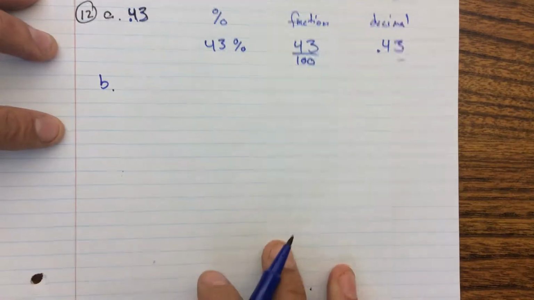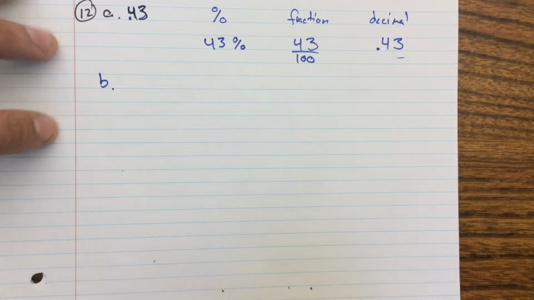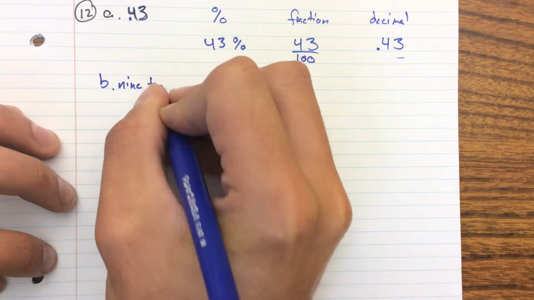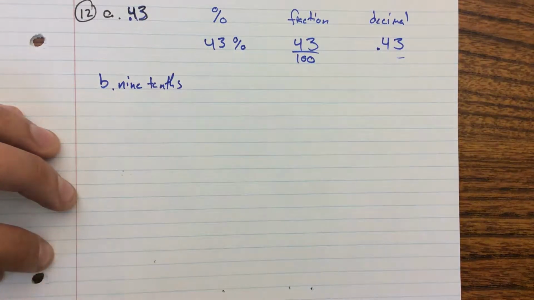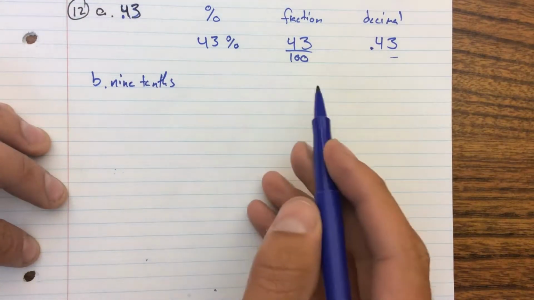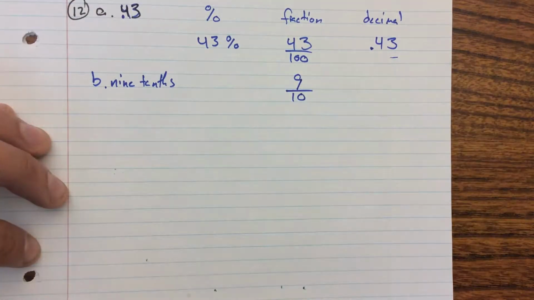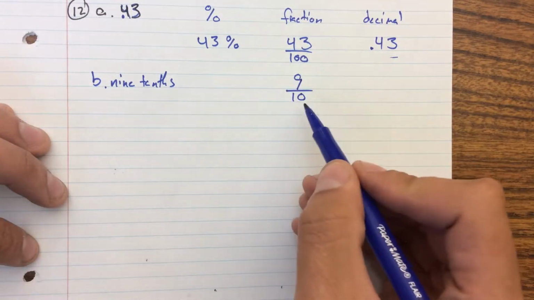Moving down to B, I'm just going to keep going in a line here. B gives us 9/10, and they write it in words. So 9/10 in words, they're kind of giving away the fraction here. So it's going to be 9 over 10. 9/10, 9 out of 10.